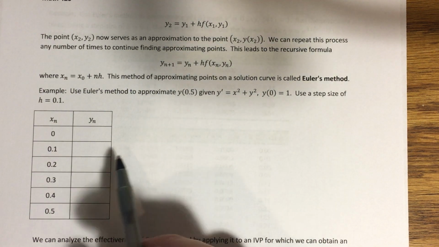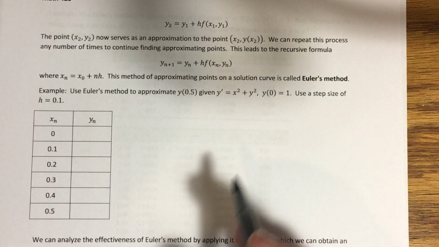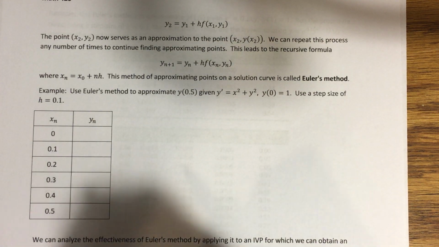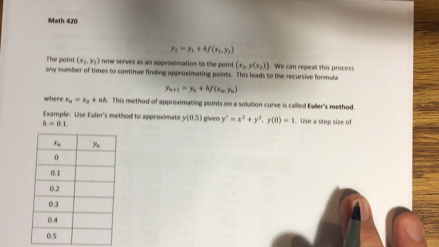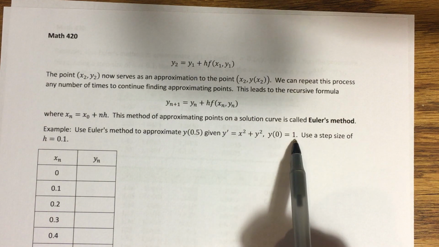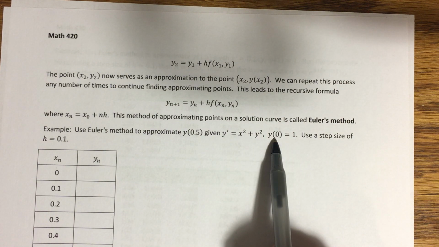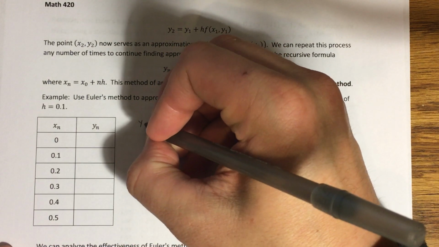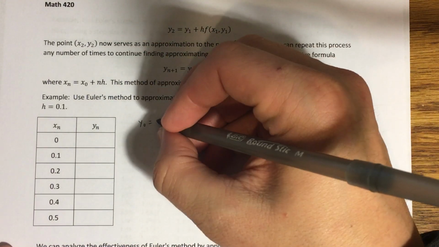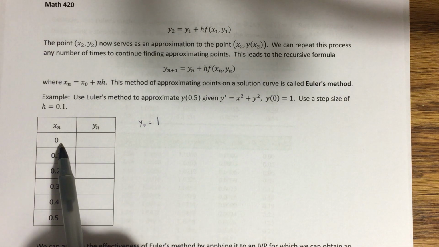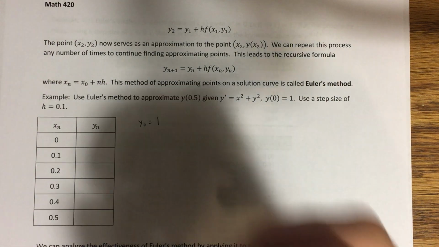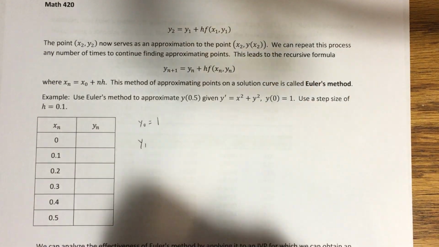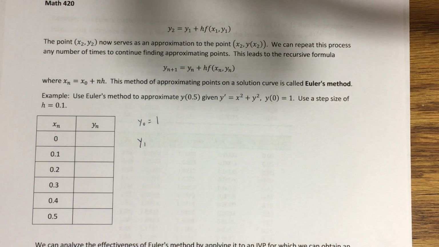So we already have y naught, which comes straight from our initial condition. y naught is equal to 1, and that's where x is equal to 0. Now the next thing we need is y1, and that comes from our recursive formula.